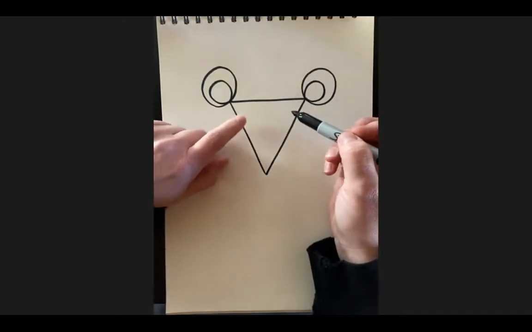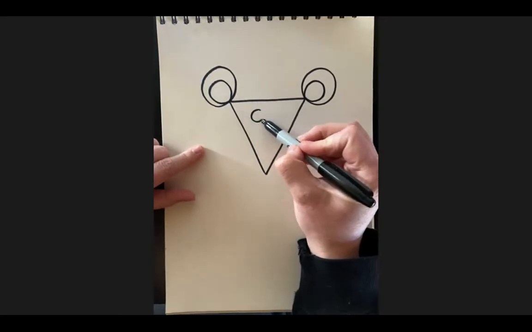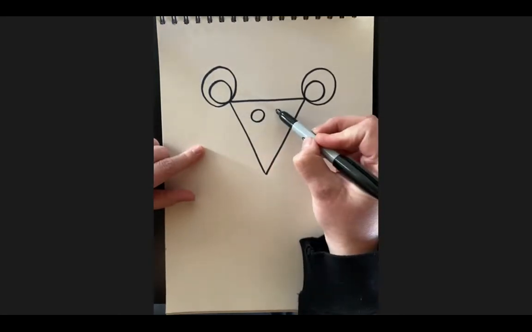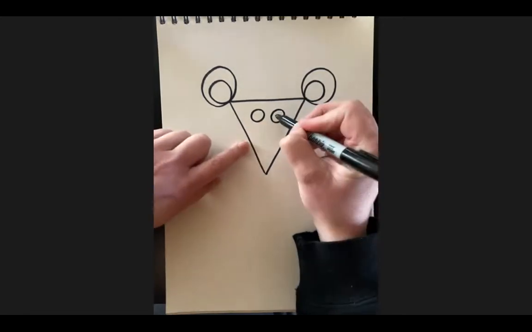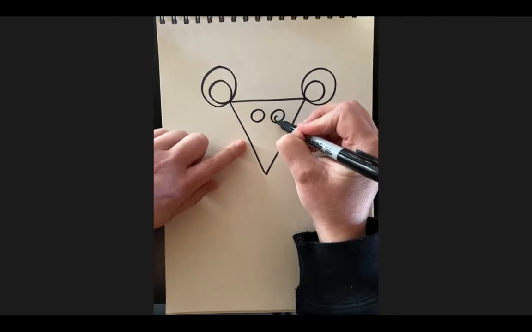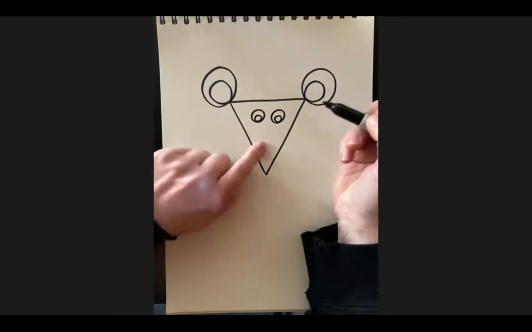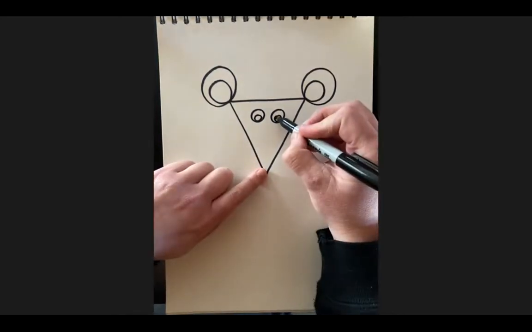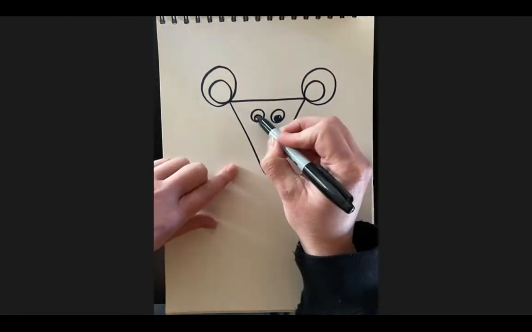Now we're going to go for the eyes. Inside, they're just little baby circles, 1 and 2. Now to make them look like real eyes, we want to add in a pupil just like this. So a circle inside of a circle again. This time we're going to color it in and leave a little tiny white spot just like this. And this gives you kind of a realistic eye, just like that.